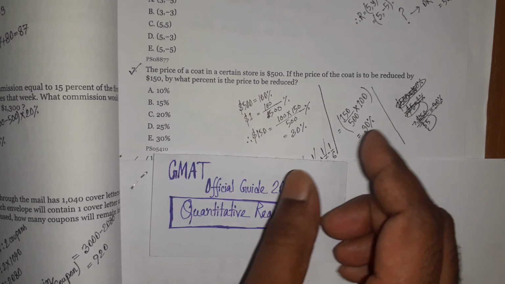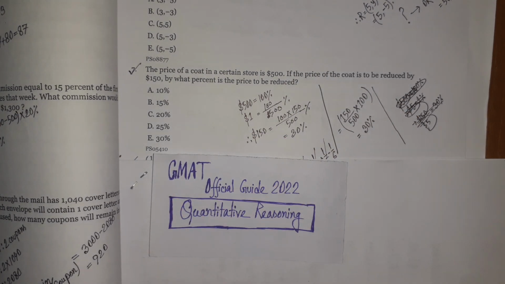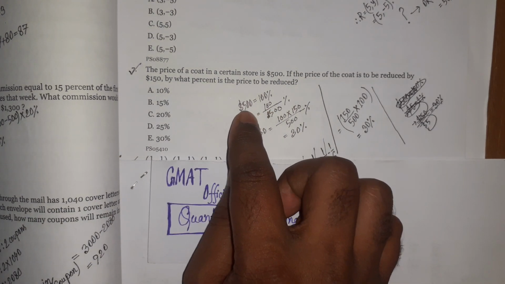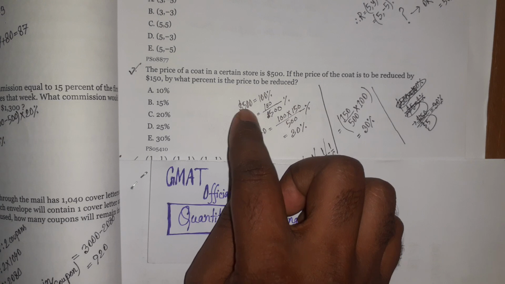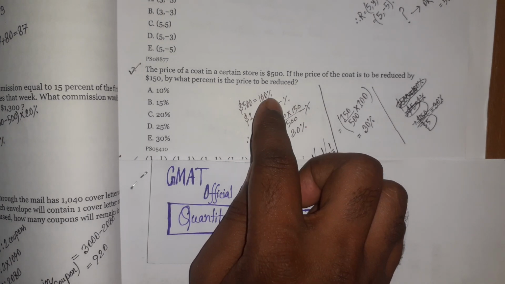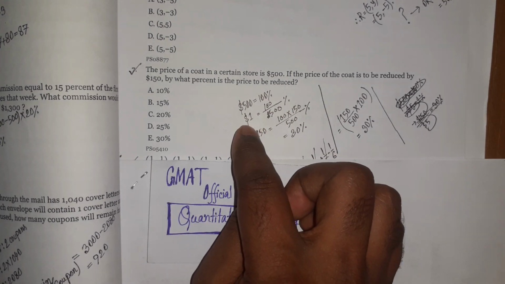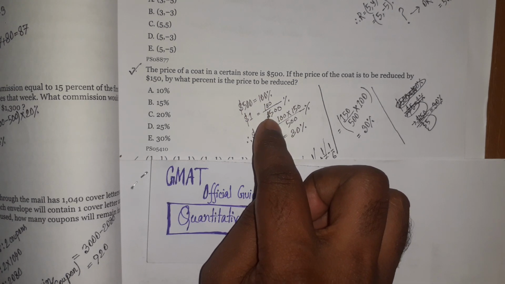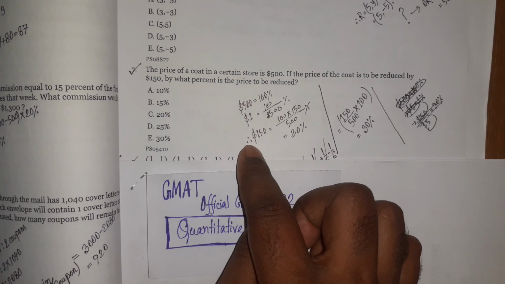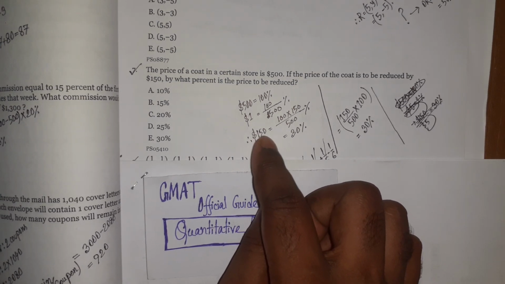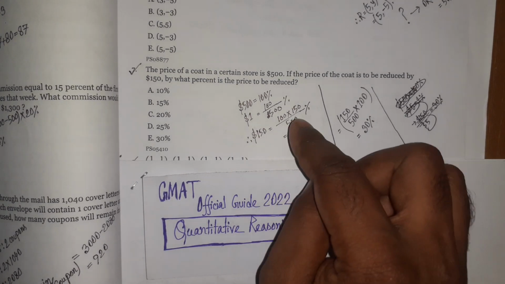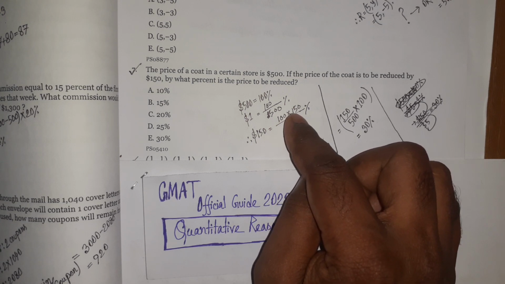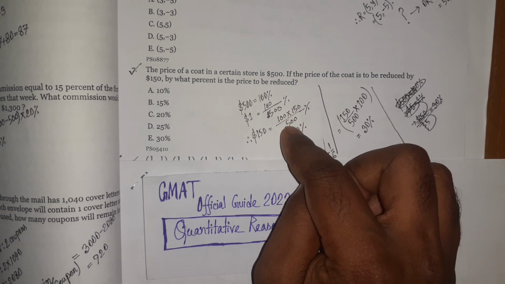We can calculate this math in two ways. First one is this way: as $500 is equal to the value 100%, so $1 is 100 by 500%, and finally $150 is equal to 100 multiplied by 150 by 500.